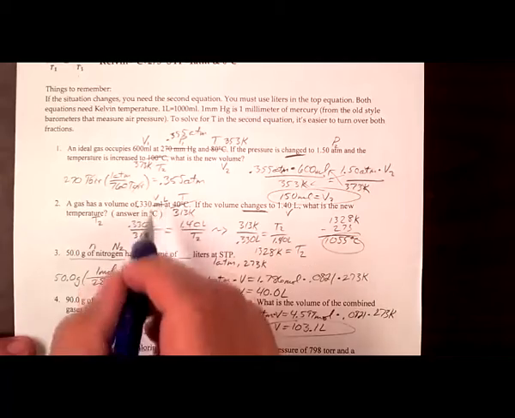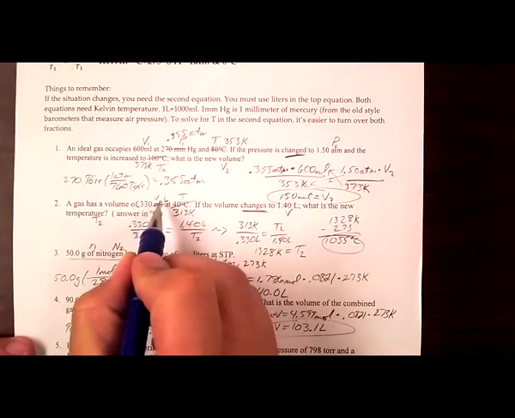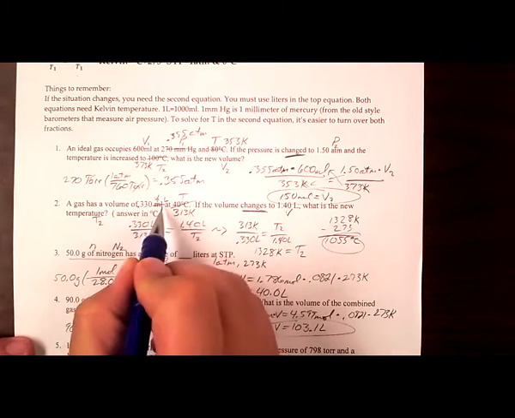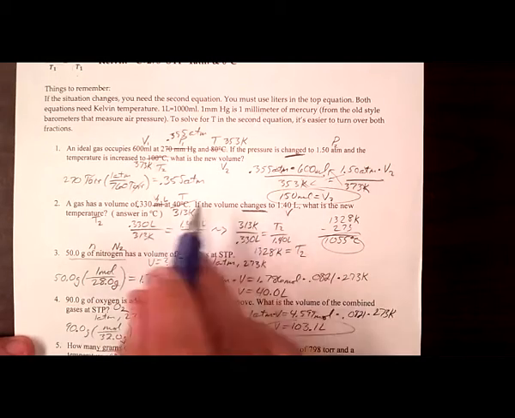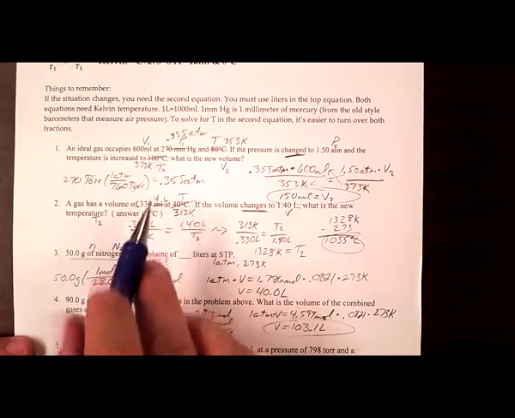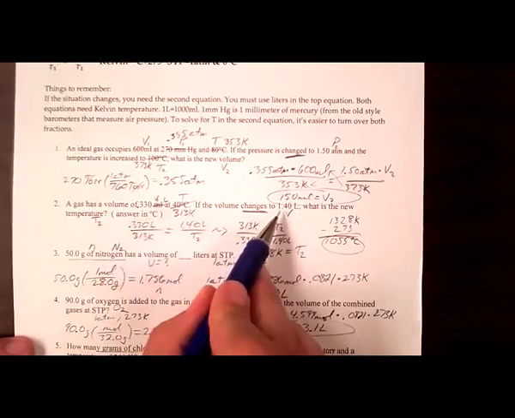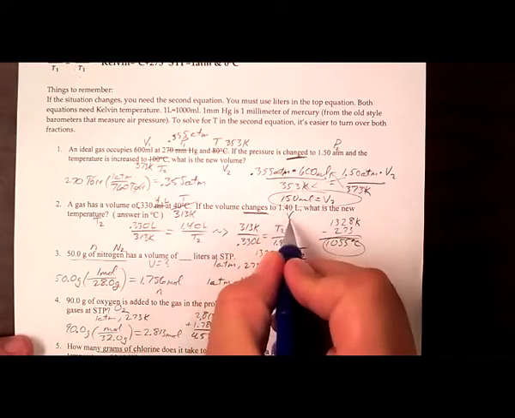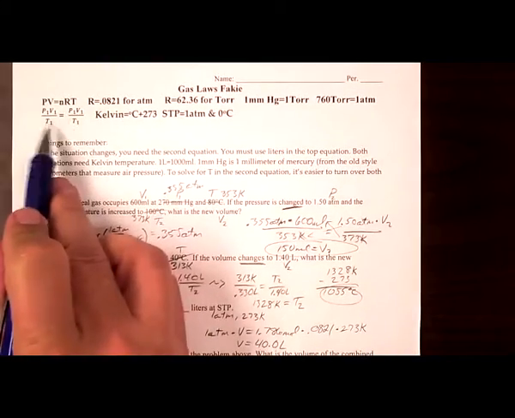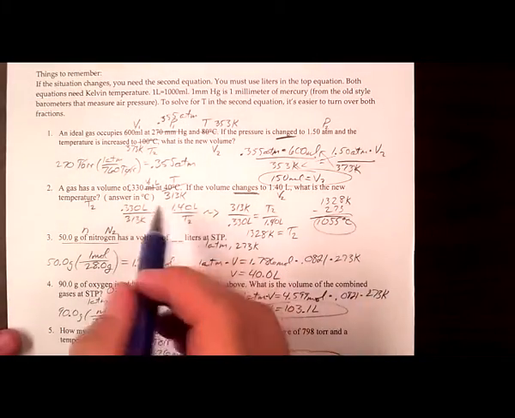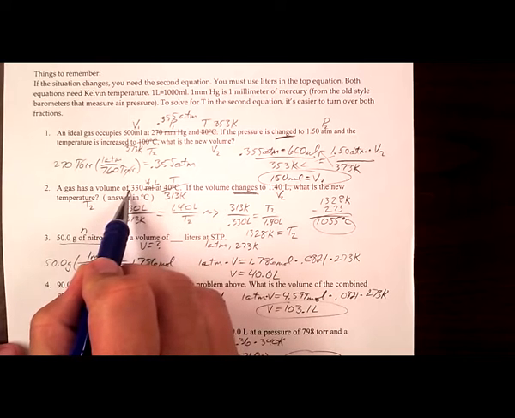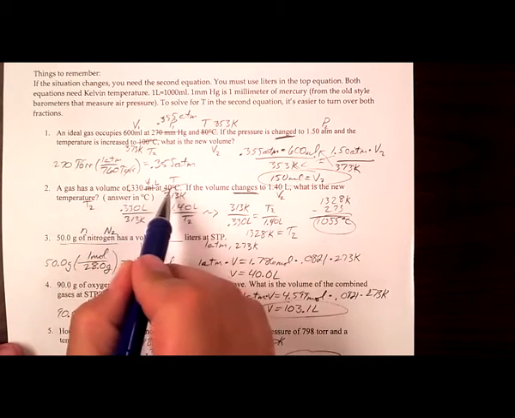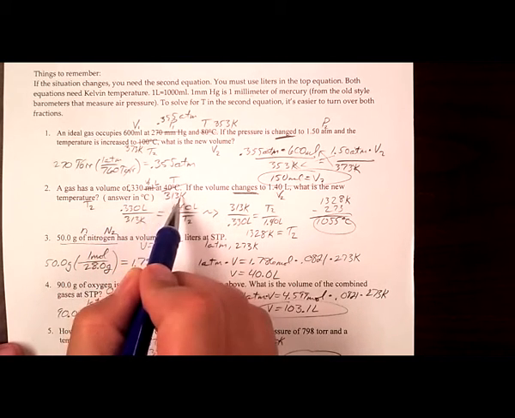On number 2, we have a first volume, and I changed it to liters because, look, we have liters here. Now you have to pick one or the other. You can't use both though. And here's also something. I have 2 volumes, and that right there tells me I'm going to use this formula because I have 2 of a type. So here's my first volume. I changed this to liters by pushing the decimal back 3 spots. Here's my new temperature, but I had to add 273 to get Kelvin.